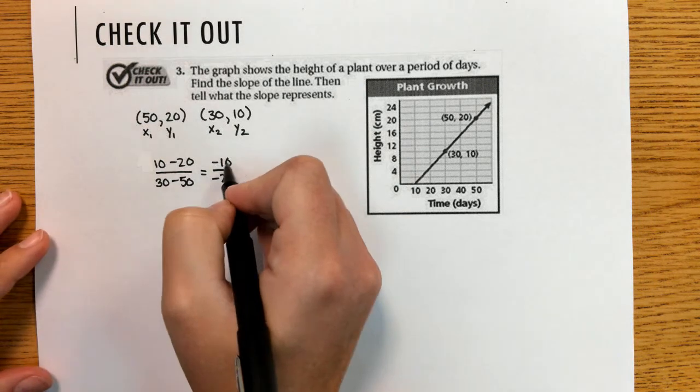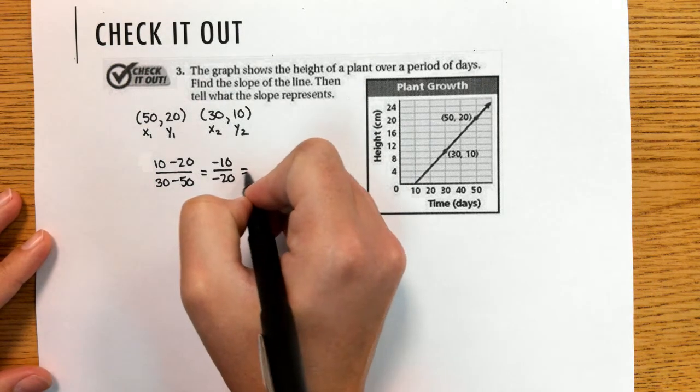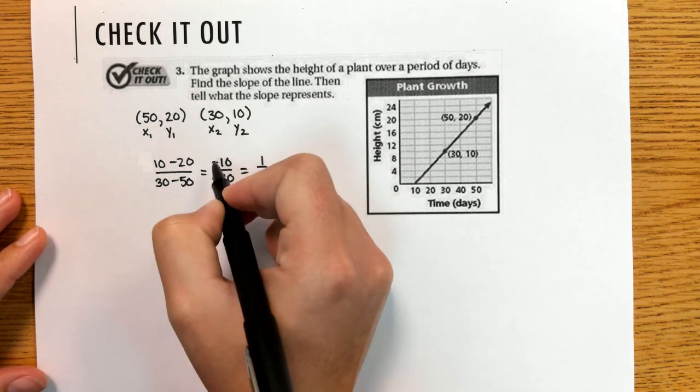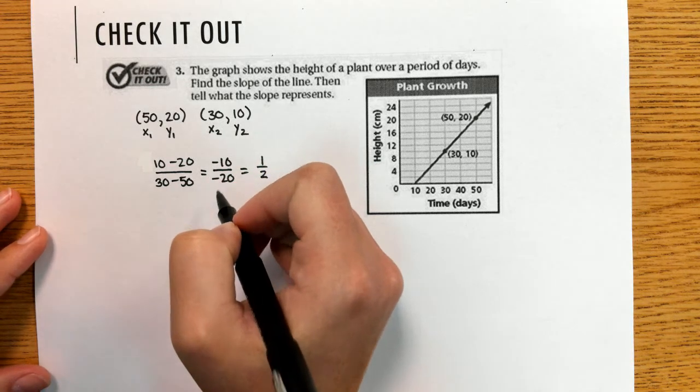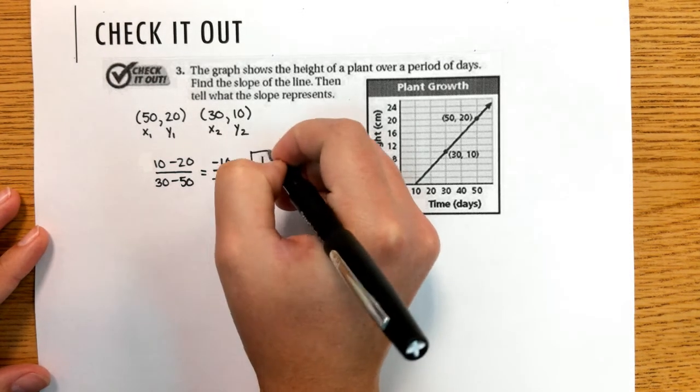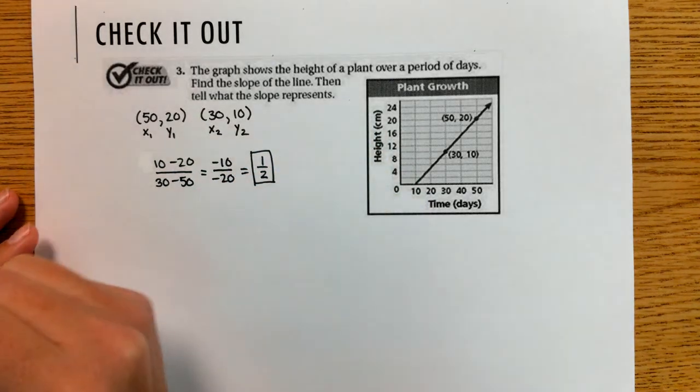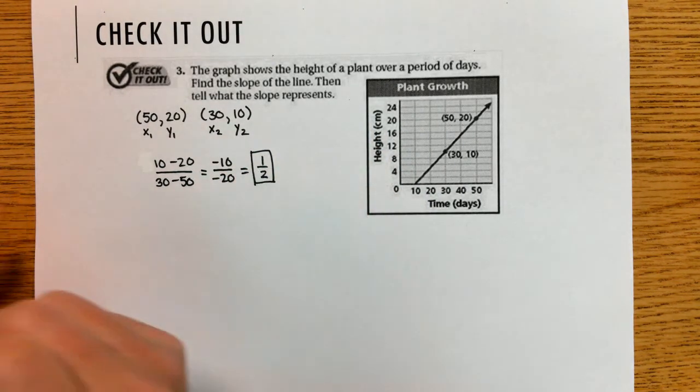Okay. So negative 10 over negative 20 will simplify to 1/2. Okay. Negative divided by a negative is a positive. So this is going to give us 1/2. Okay, so 1/2 is going to be our slope.